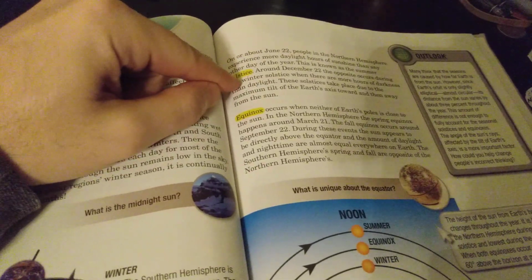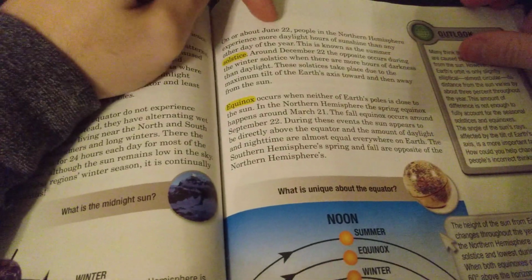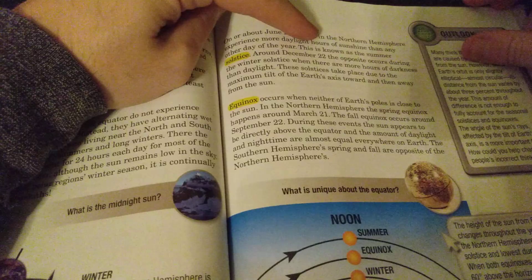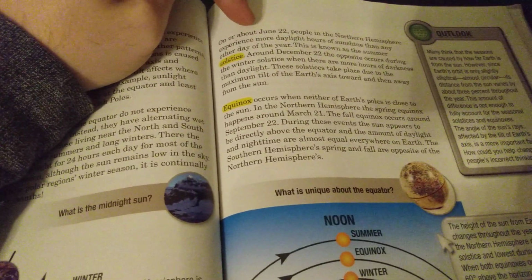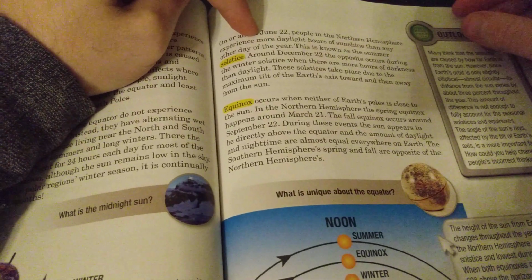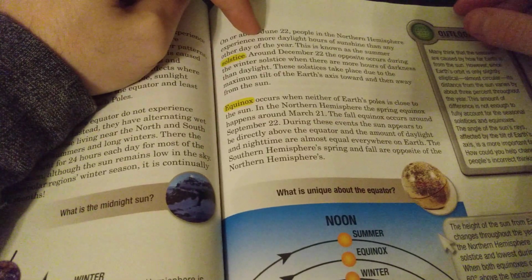is solstice, and it talks about a little bit down here as well. But solstice is just on June 22nd. People in the northern hemisphere experience more daylight hours of sunshine than any other day of the year. If you know what season June 22nd is in, this will help explain it. June 22nd is in summertime.